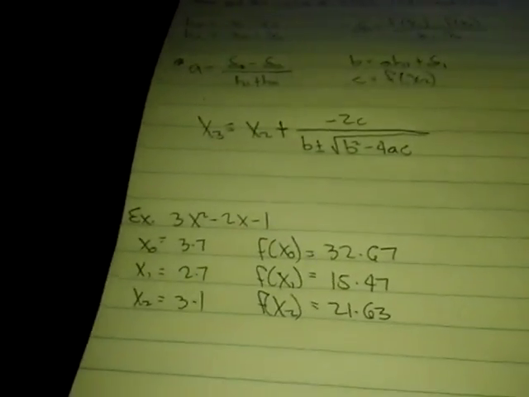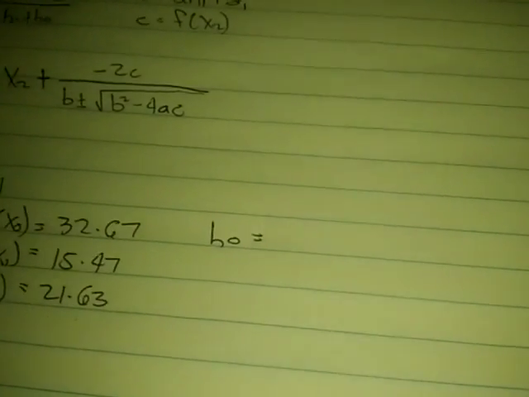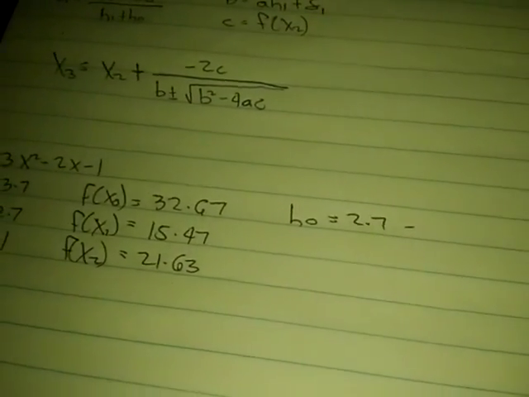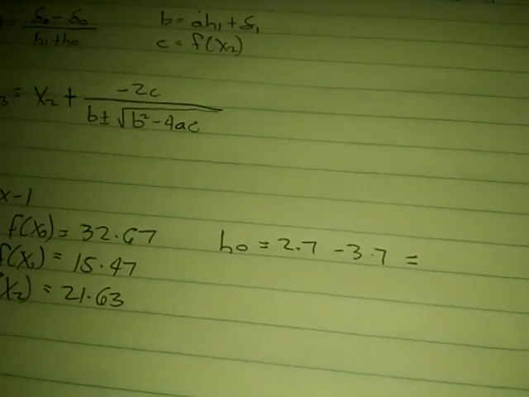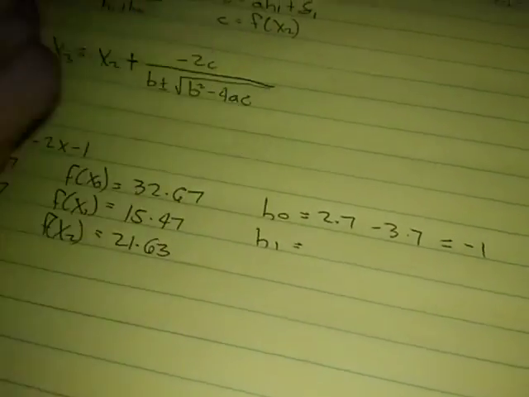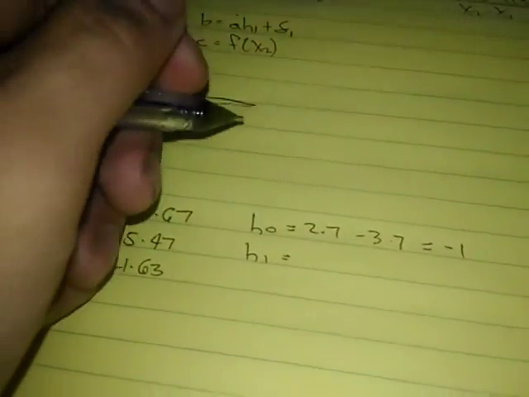After natin makuha yun, get the value of h0 and h1. H0 is equals to x1. Anong value ng x1? 2.7 minus x0, which is 3.7. You will get the answer of negative 1. So, h1 is equals to 3.1 minus 2.7, which is equals to 0.4.